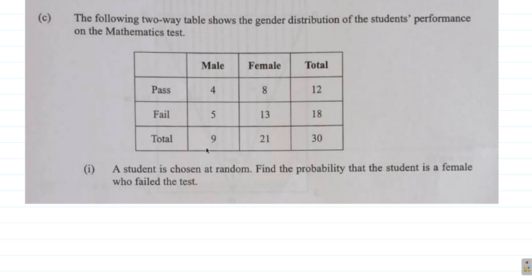A student is chosen at random. Find the probability that the student is a female who failed the test. You find a female and then find the probability that that female failed the test.